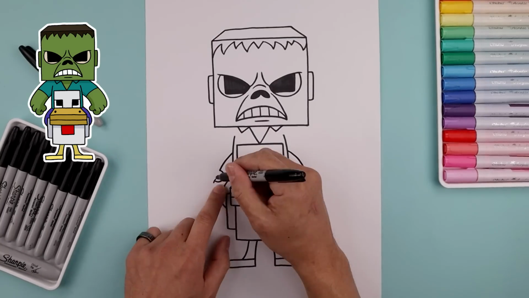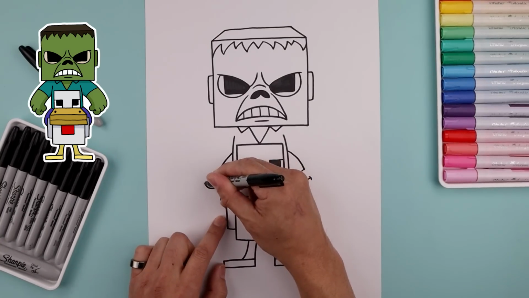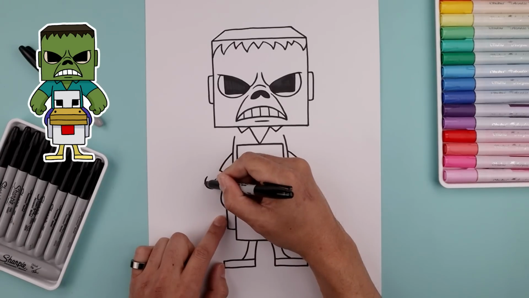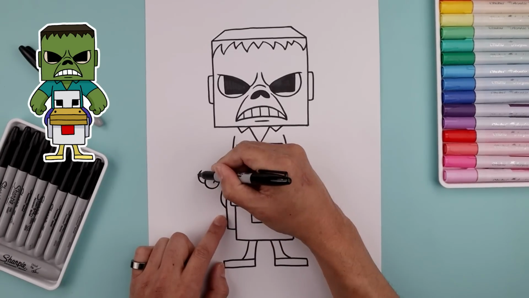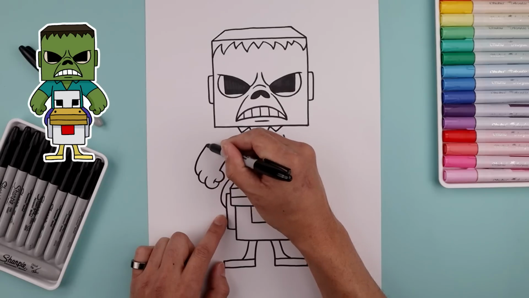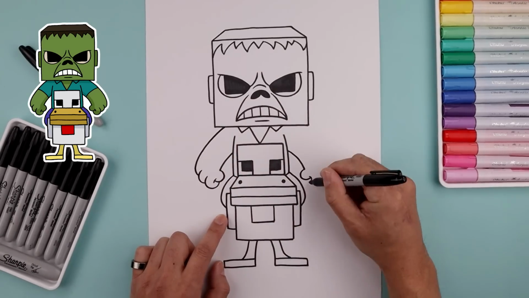Let's add 3 fingers on either side. Starting from the thumb, we're going to come down and around that bracket. Go to the side, then the second finger, and then the third finger, I'm going to blend into the arm and pull that up underneath the head.